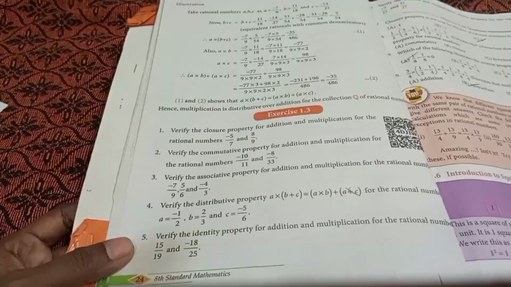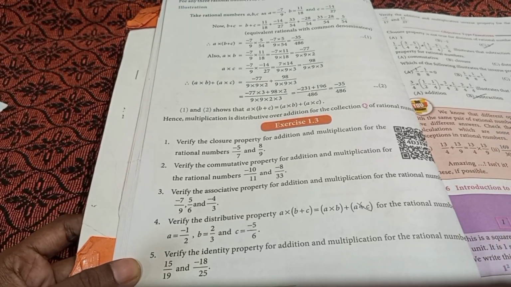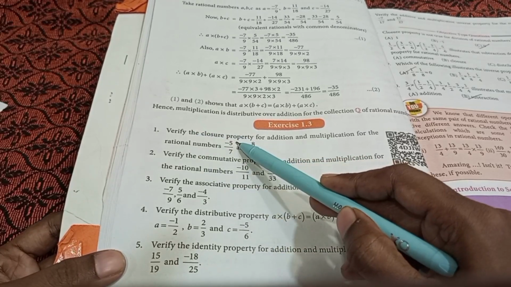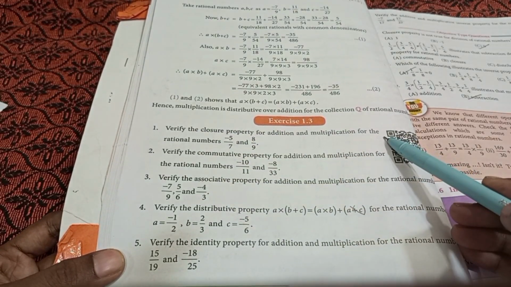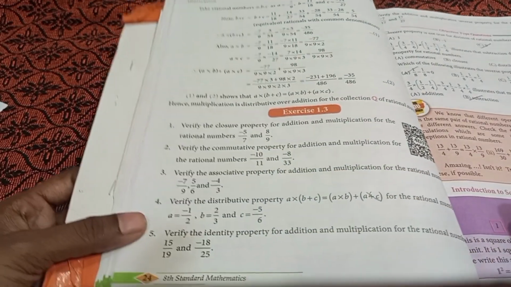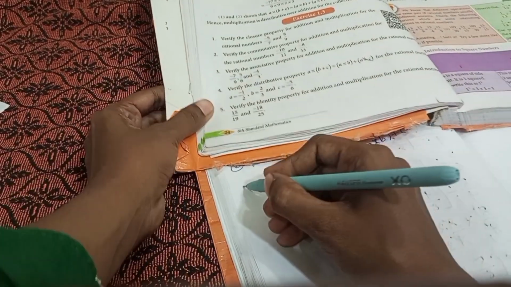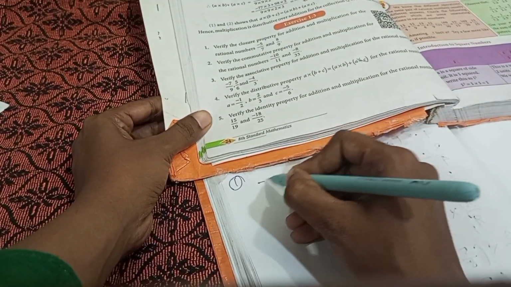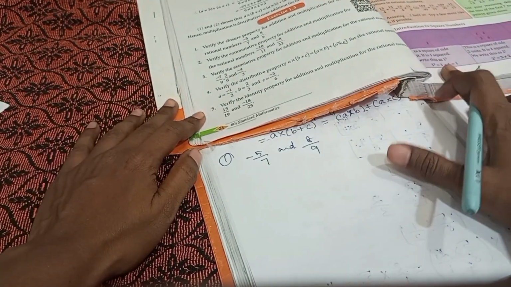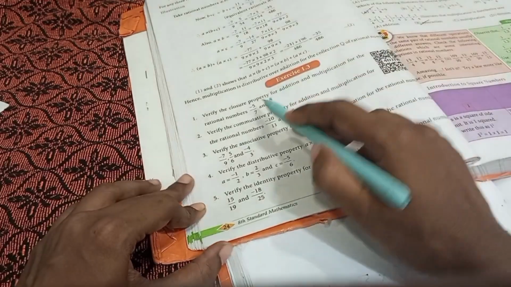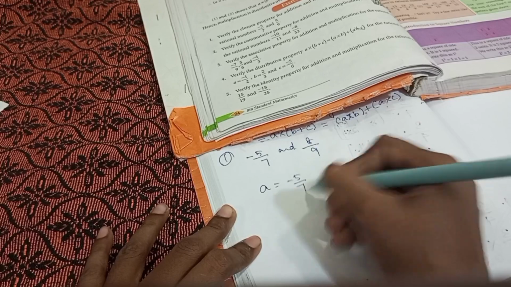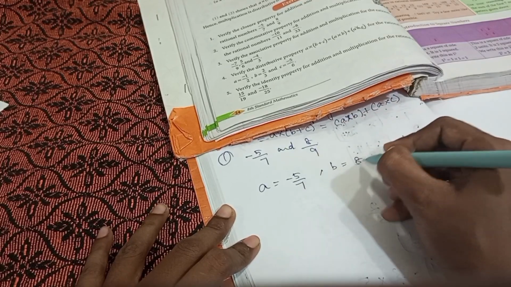Let us see exercise 1.3. See the first sum. Verify the closure property for addition and multiplication for the rational numbers minus 5 by 7 and 8 by 9. So let us do this. Closure property means you have to just see A plus B. Let us take A is equal to minus 5 by 7 and let me take B is equal to 8 by 9.